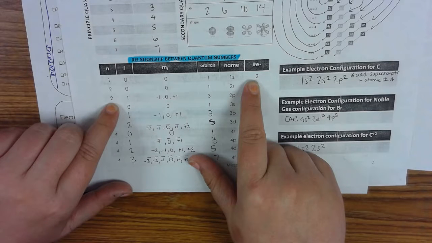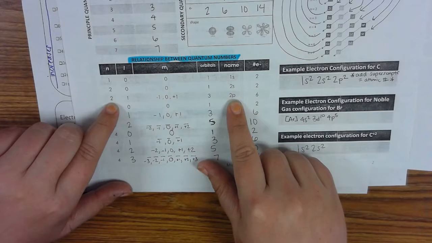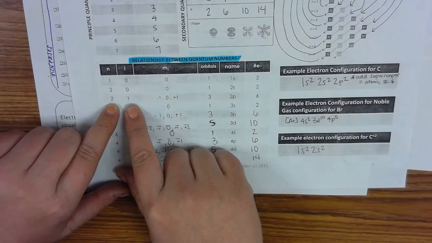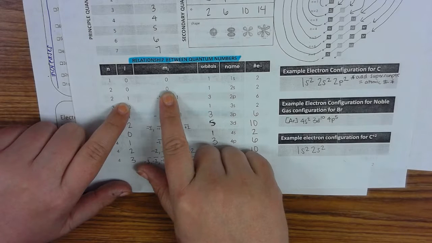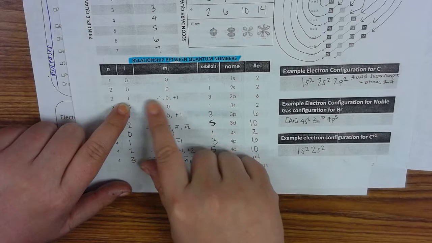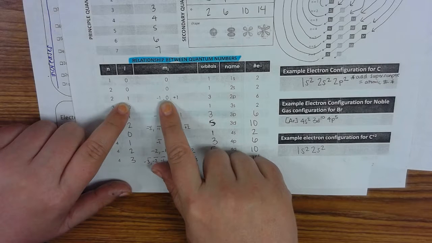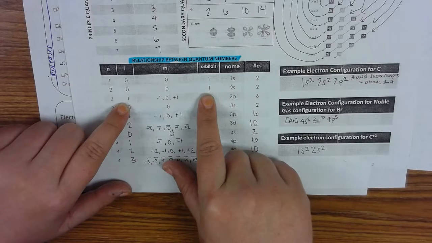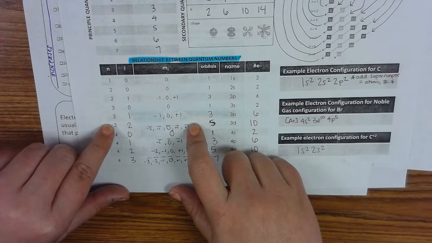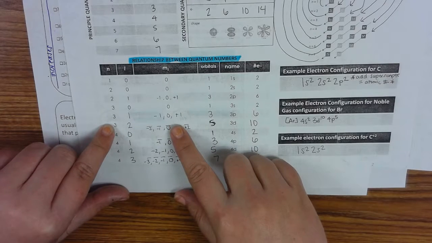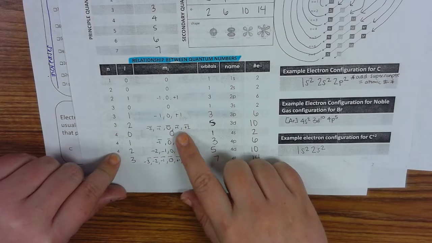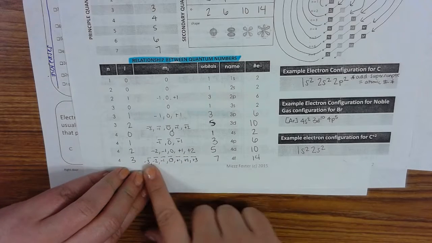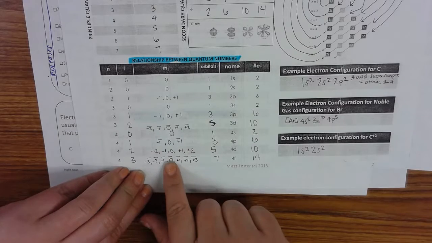In your second shell, you can have a 2s. You can also have a 2p. So that's 0 and that's 1, because this is your s, that's your p. 0 means you only have 1 orbital because that's your s. Your p can have 3 orbitals. So 0 goes in the middle, then you just do negatives on the outside to the left, positives on the right. When you get to your third shell, you can have S, P, and D. When you go to your fourth shell, you can have S, P, D, and F. So just remember when you're looking at your orbitals, 0 is always in the middle.